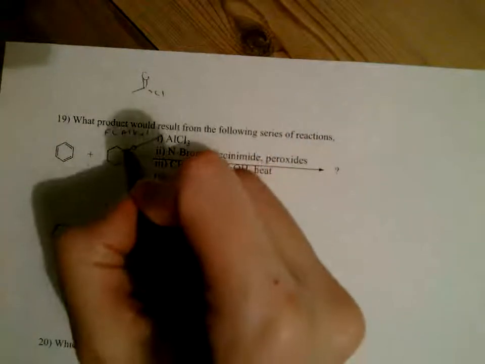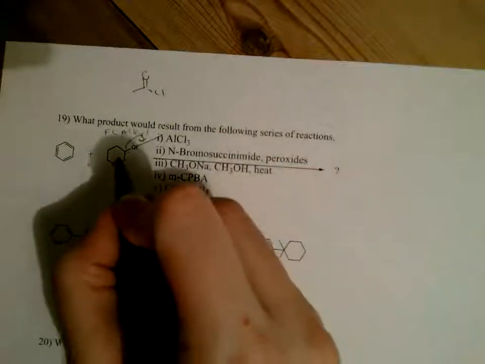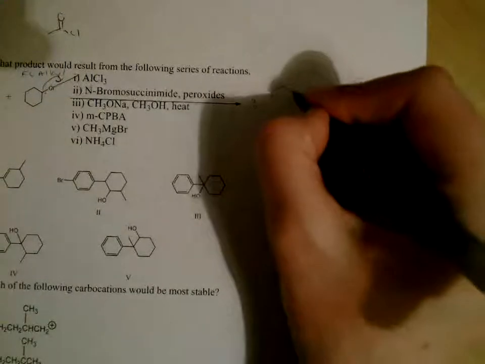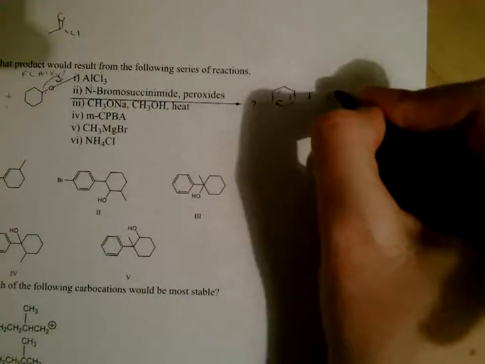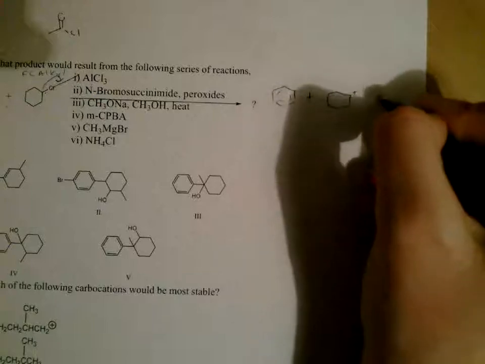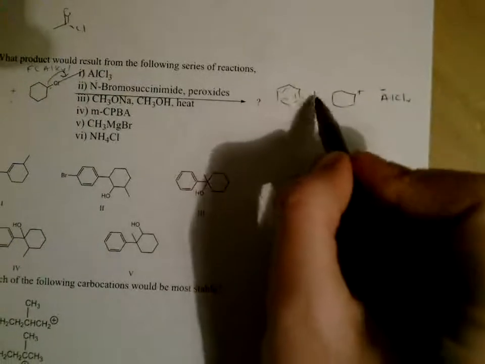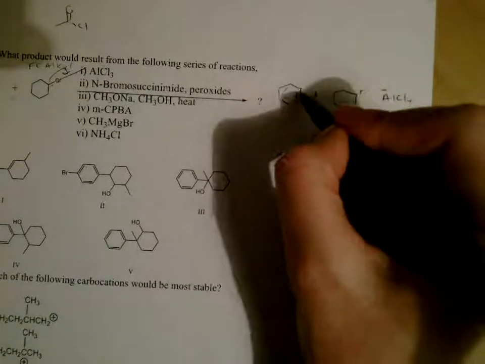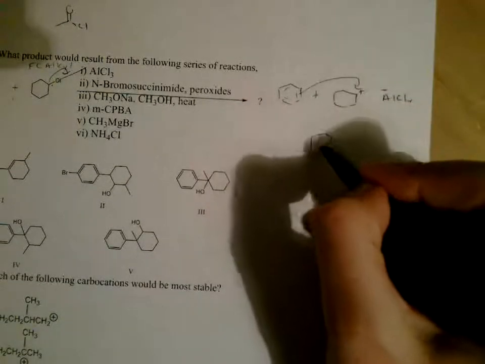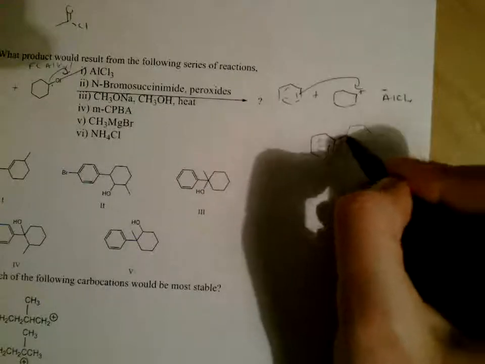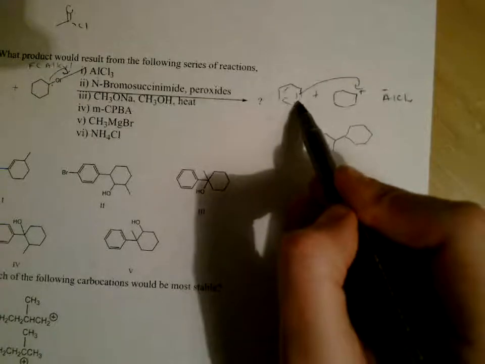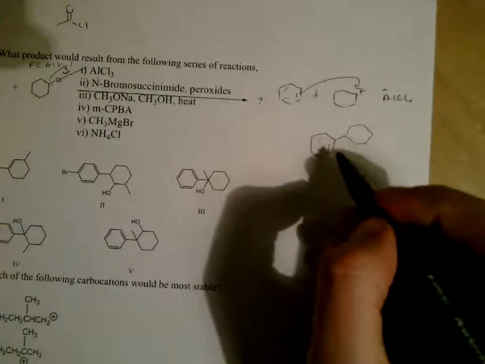So a complex is going to be formed with the AlCl3, and then this bond is going to break, and you'll get a carbocation plus AlCl4 minus. So this is what you end up with. That's a plus, not a positive. And then this is going to attack. Your benzene will attack to form this structure. And originally there will be a carbocation, but aromaticity will be restored.